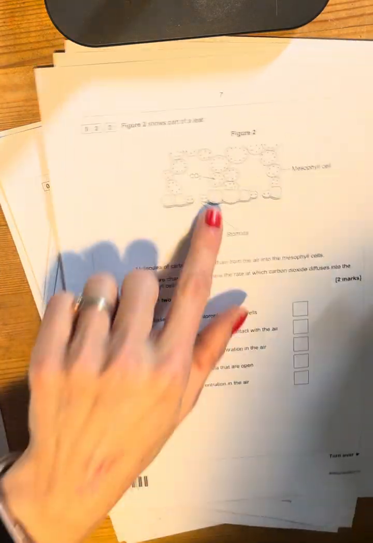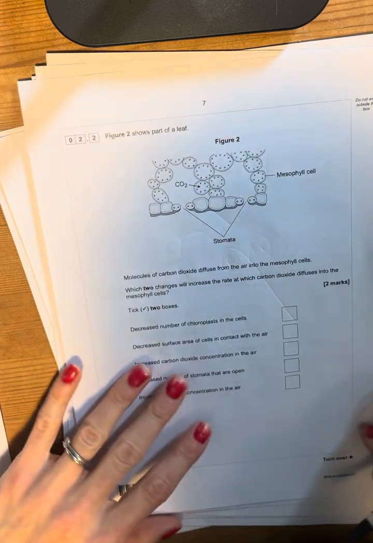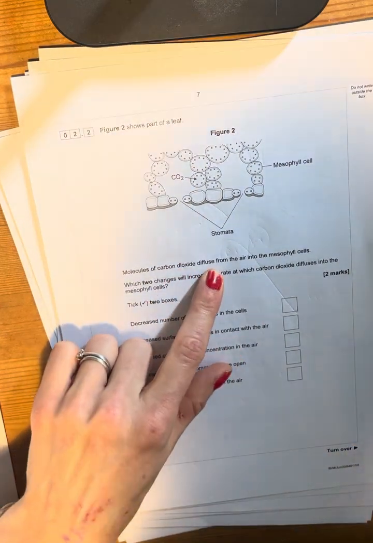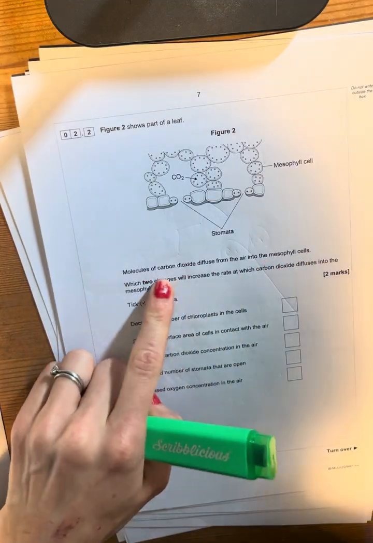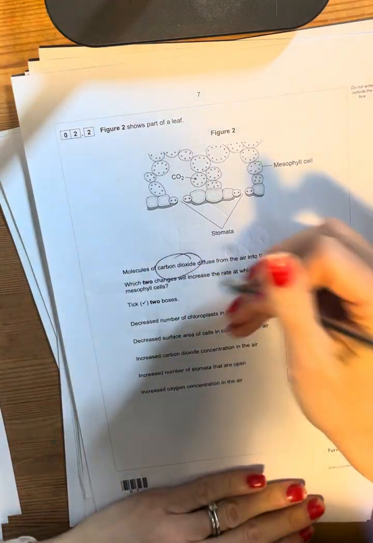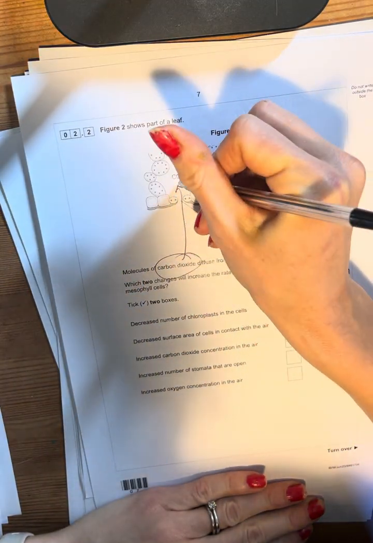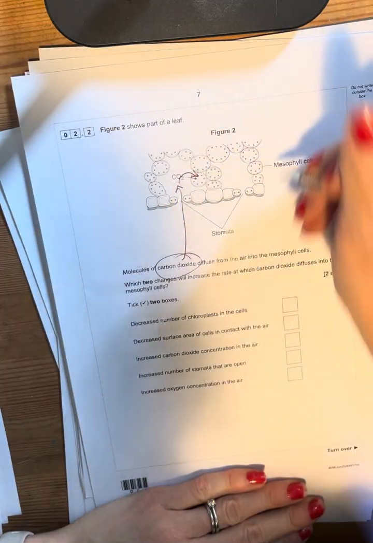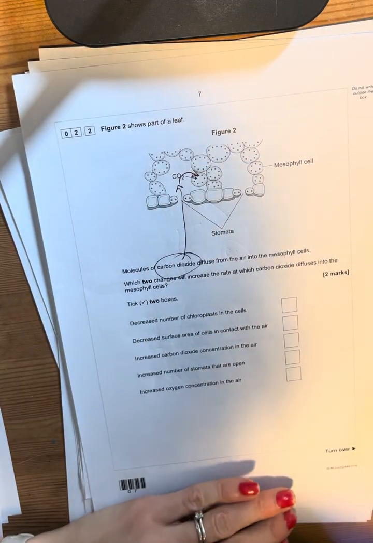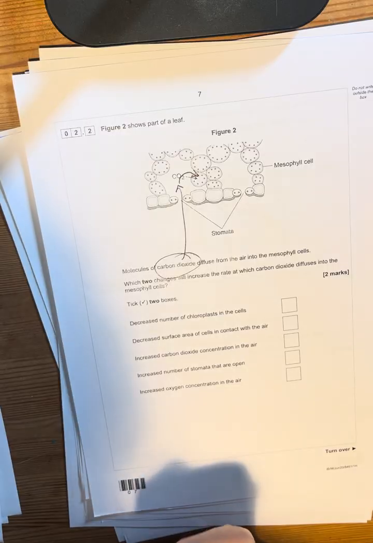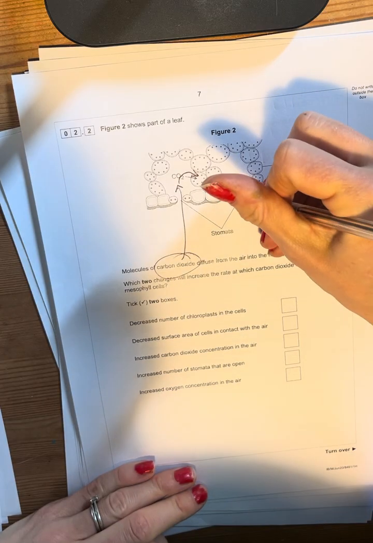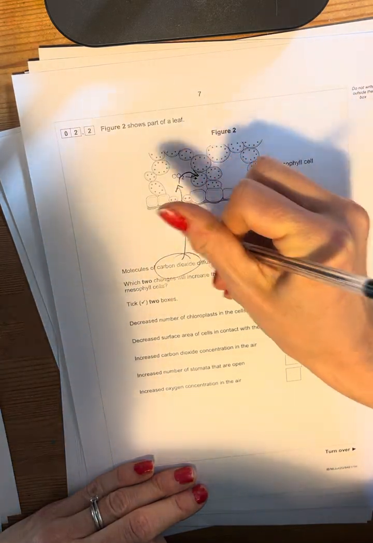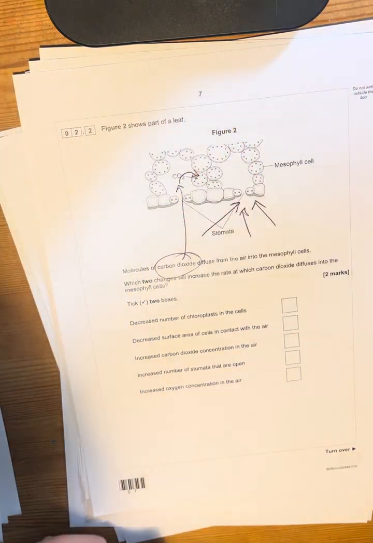We then got this question here. This was layers in the leaf. This was B2. Molecules of carbon dioxide diffuse into the mesophyll cells. So we've got CO2 outside the plant. It goes through the stomata and then it goes into these cells in the spongy mesophyll layer. Which two changes will increase the rate at which carbon dioxide diffuses into the mesophyll cells? So what the question's doing, and I would draw this out just to picture it, is saying how can we cram more carbon dioxide in there?